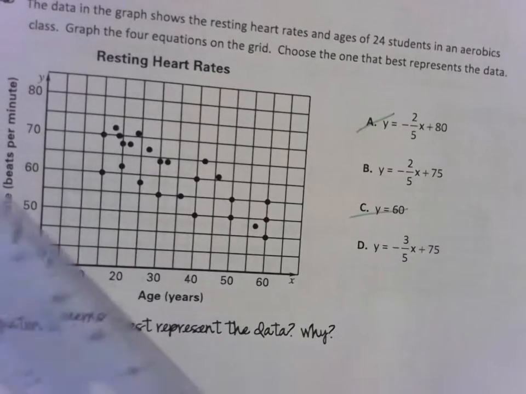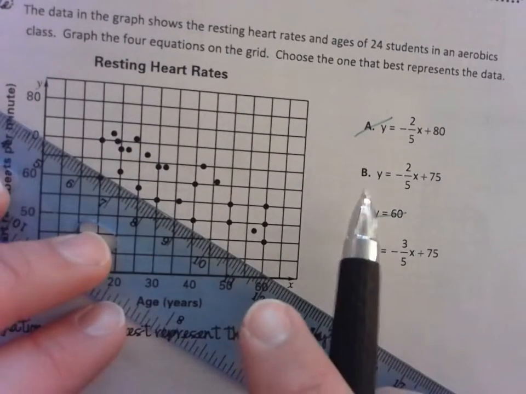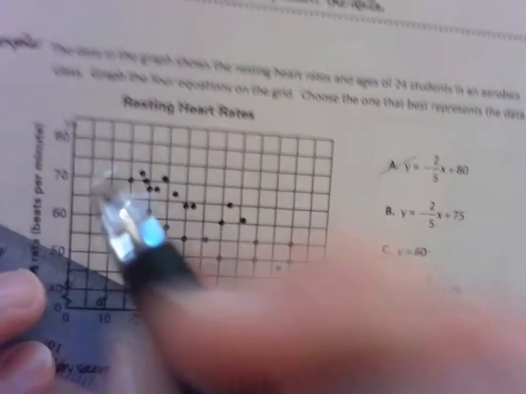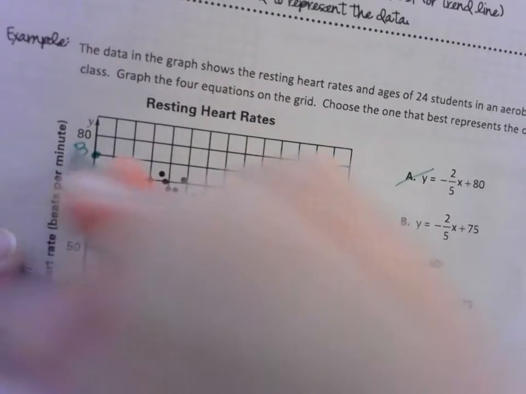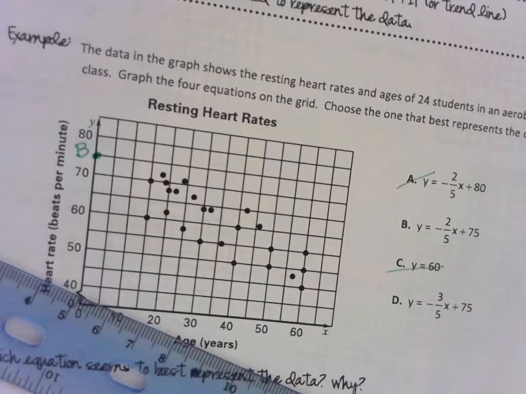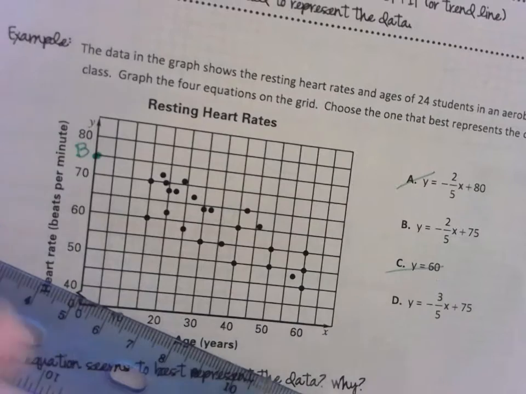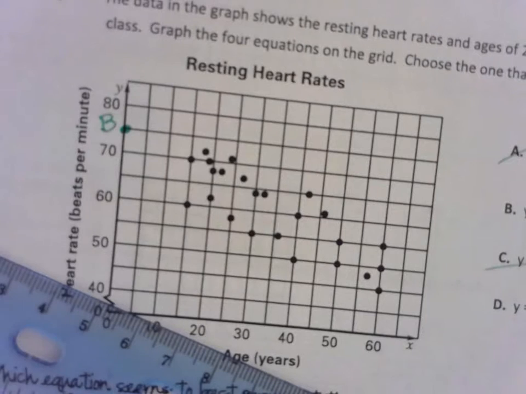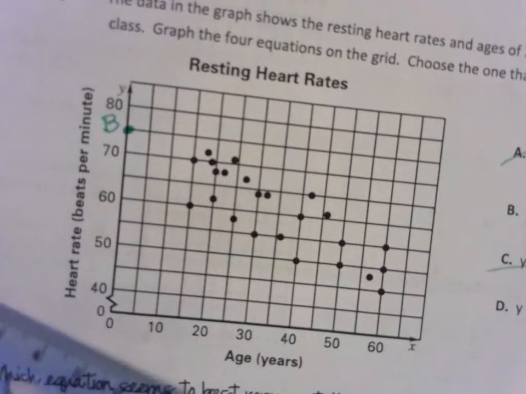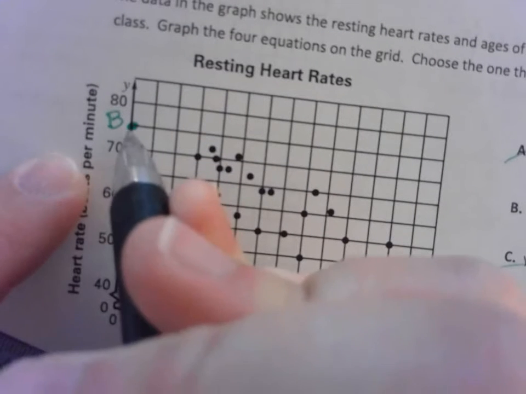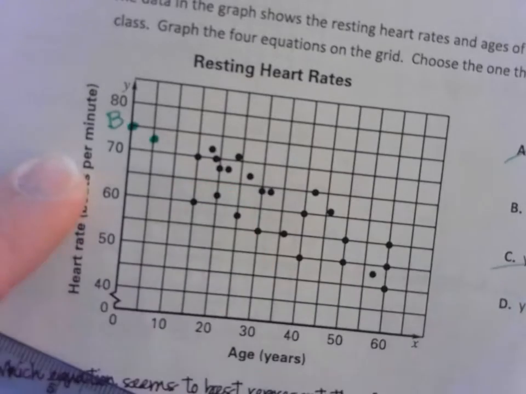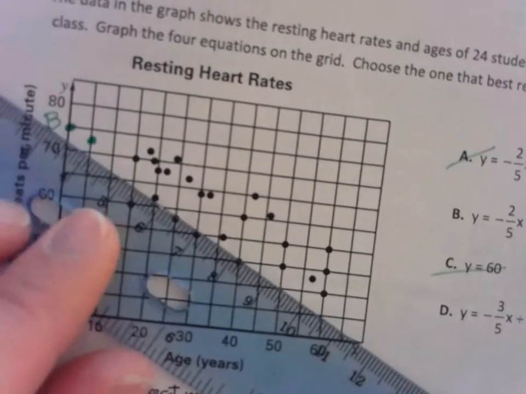So kind of use common sense with these. Let's go ahead and graph B. I have a y-intercept of 75, so I put a point on the y-axis at 75. This is line B. I'm going to graph my two remaining ones and see which one draws the line that's in the middle. My slope is negative 2 over 5. So I'm going to go down 2. Now be careful. My interval goes by what? My intervals go by 5. So when I go down 2, I'm going to go down halfway, not 2 intervals, just halfway. So down 2, right 5, something like that. That would be negative 2/5. And then if you draw the line, something like that.